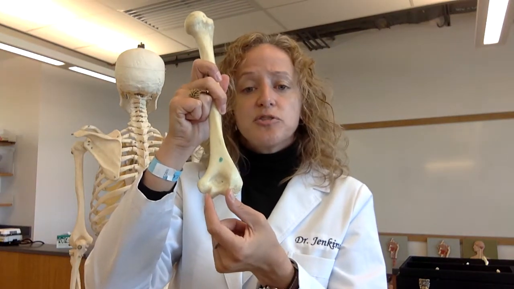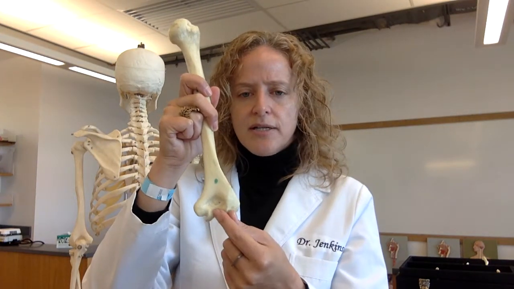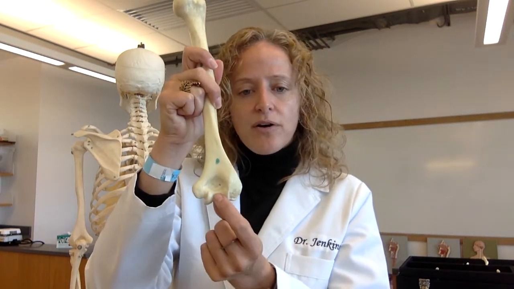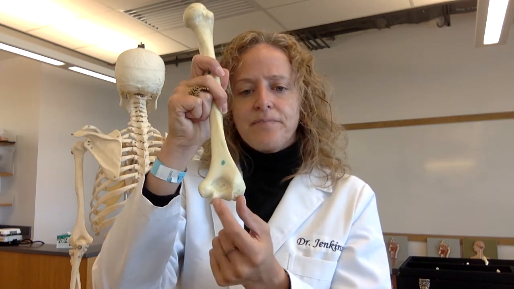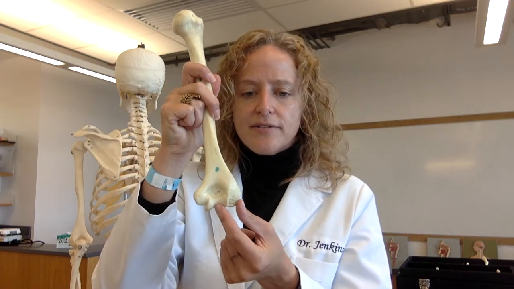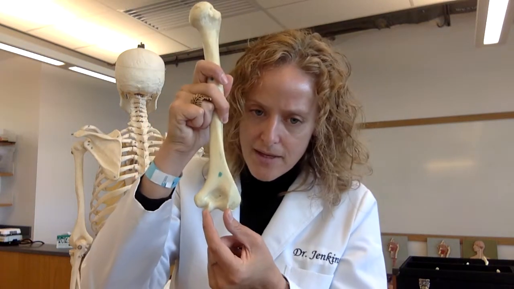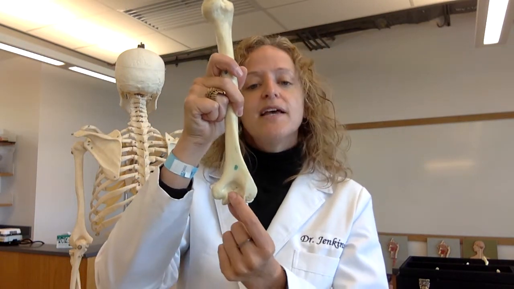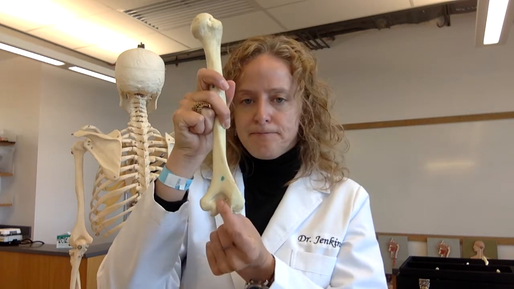It also looks like a spool, what thread comes on. People these days maybe don't know what that is, but if you go to Joann Fabrics and you get a spool of thread, it's something where it's narrow on the inside and thicker on the outsides. Well, this whole structure, the bow tie or the spool, is called the trochlea.